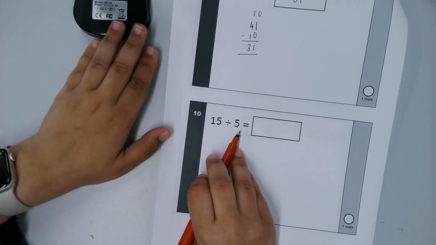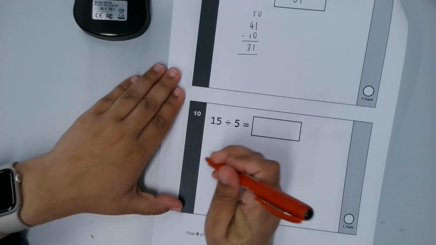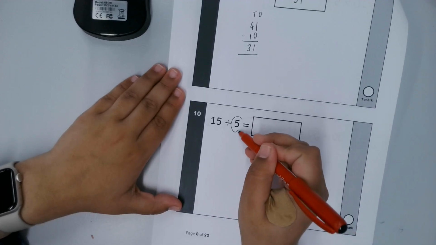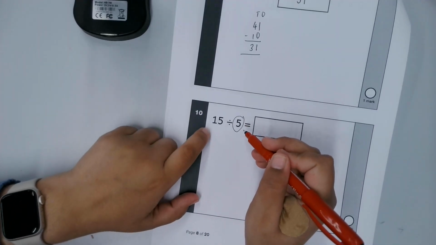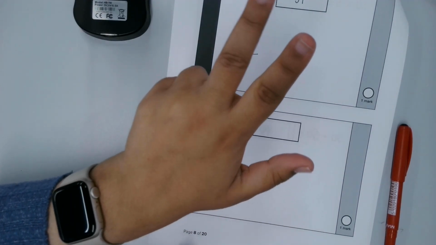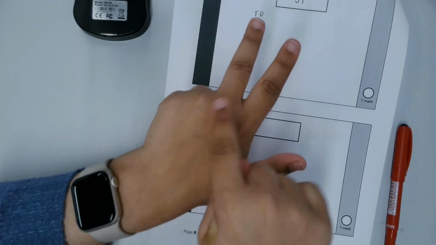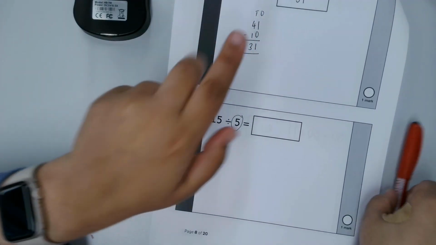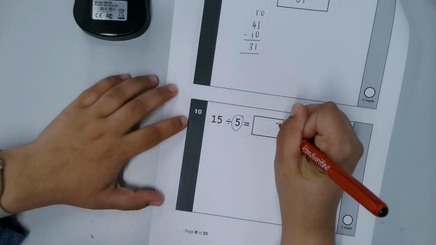There's a few different ways we can do this. You could either draw your 5 circles and divide 15, or you can roll your 5s and stop when you get to 15. So 0, 5, 10, 15, stop, because we've reached 15. 5 times 3 would give us 15. So 15 divided by 5 is 3.